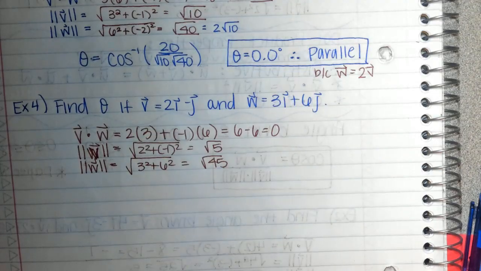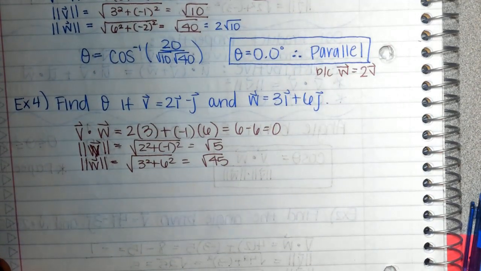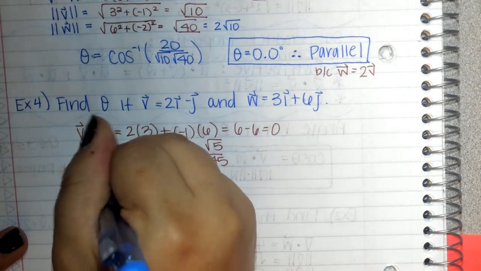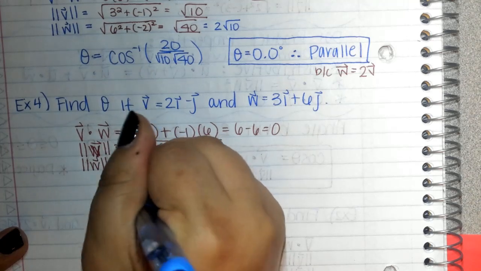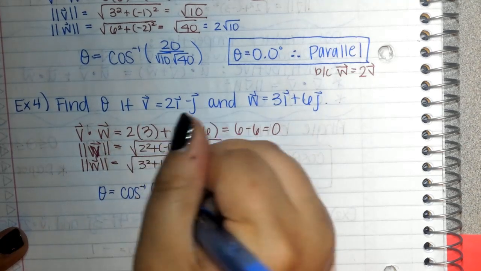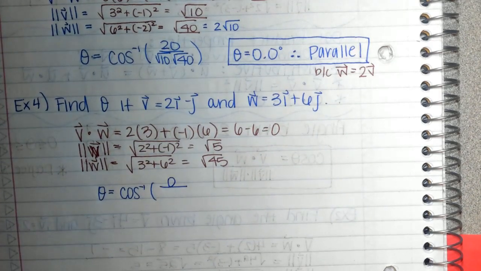Did y'all get the square root of 45 for the other one? Okay. And when you put this in the calculator, before you do that, did y'all get 0 for the dot product?